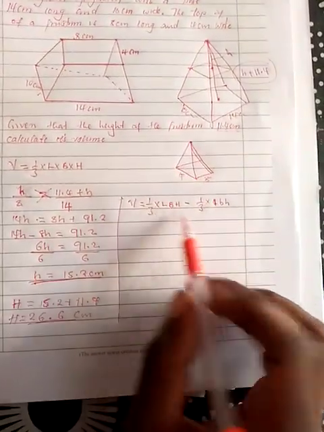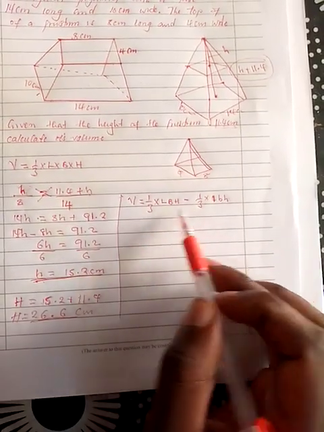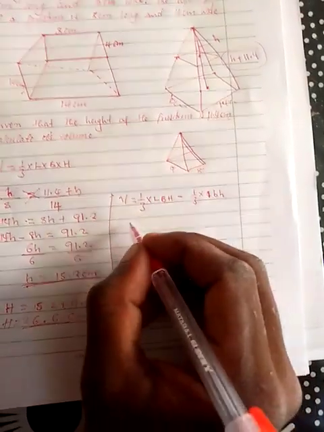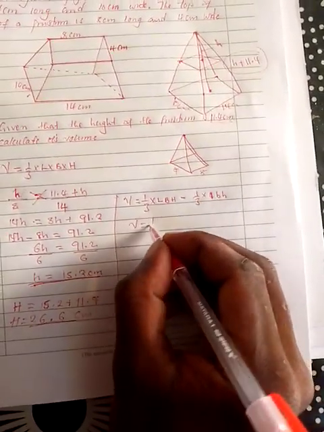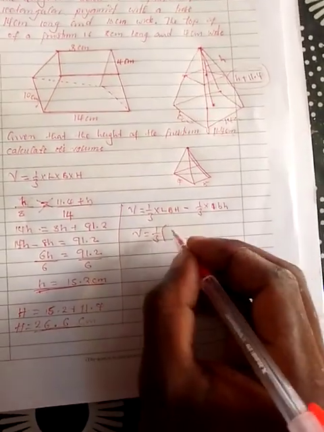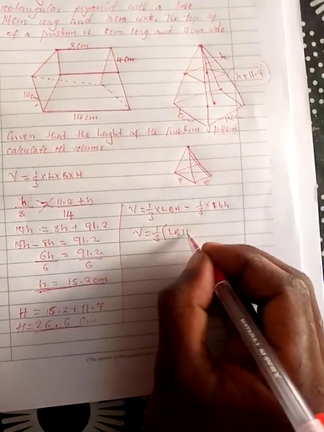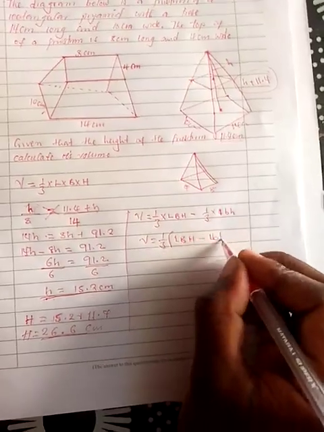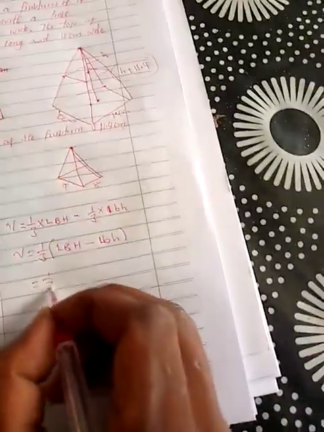Others will say 1/3 is common, so you can rewrite this formula as 1/3, open bracket, lbh minus the small lbh. It is one and the same. So 1/3.